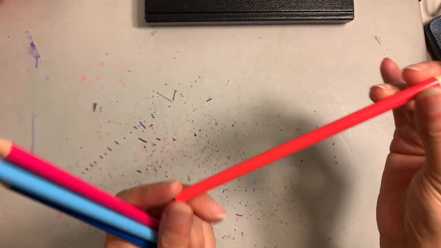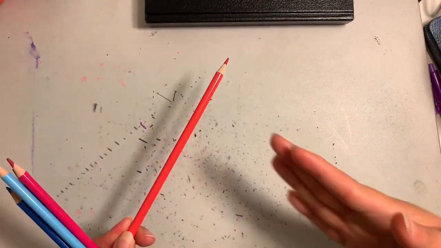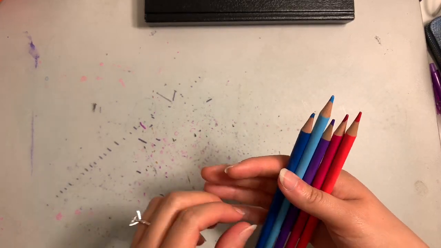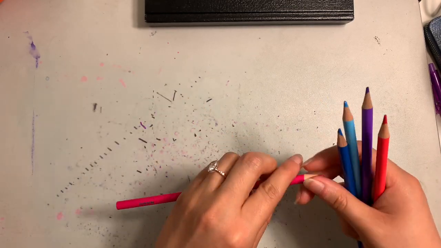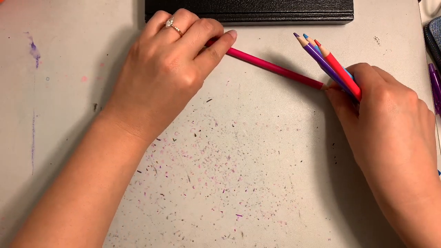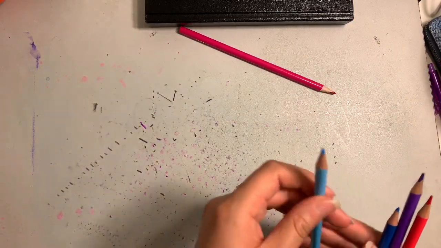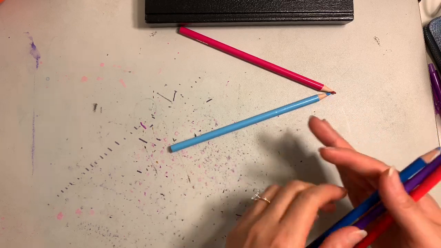Now, these in themselves are already straight lines, and you can create much longer lines using these if you wanted to. What I'm going to do is create a zigzag line going from top to bottom. Again, I'm making sure that I have my objects right next to each other, kind of touching.